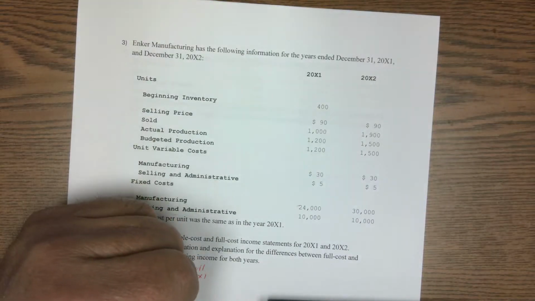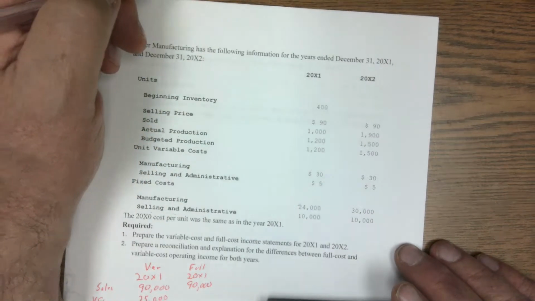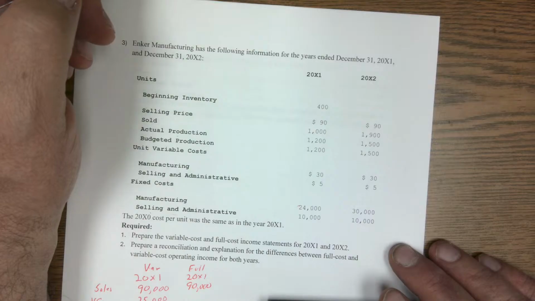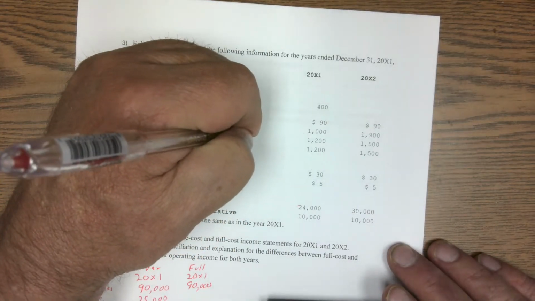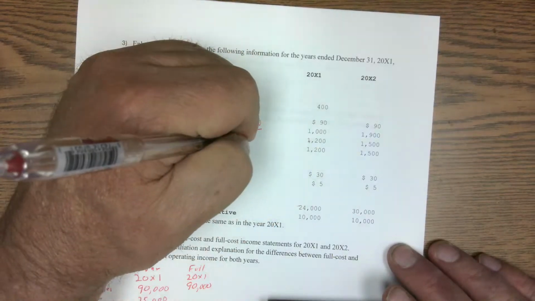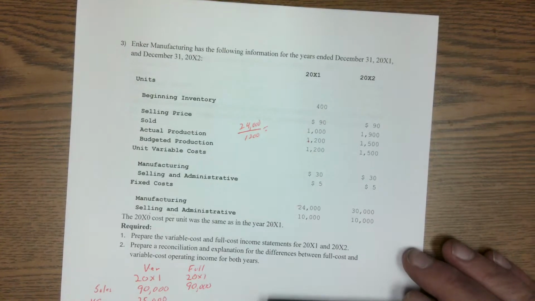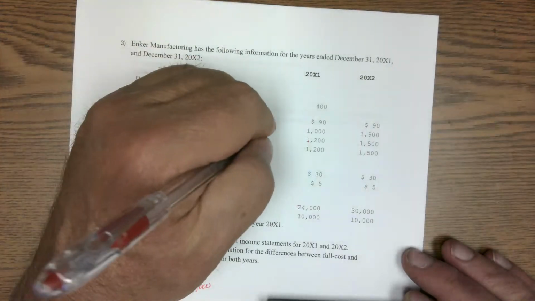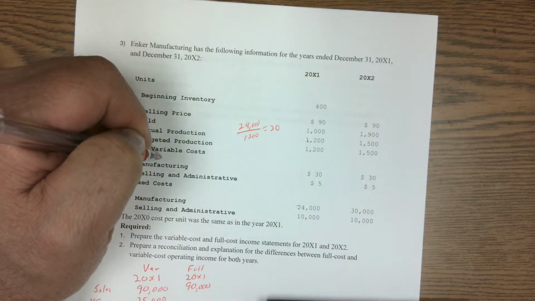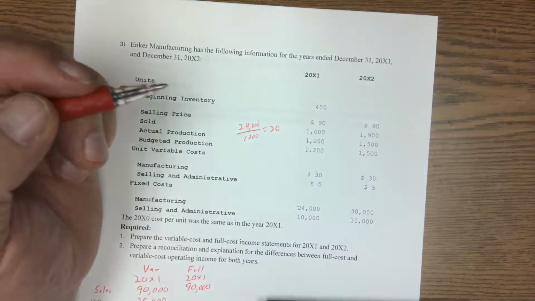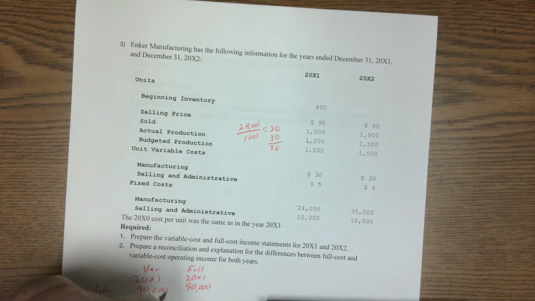Okay, so our sales is going to be the same, the 90,000. But now we've got to calculate our fixed manufacturing cost. It was 24,000 divided by 1,200 units actually produced, which is $20 per unit, plus our variable manufacturing cost of 30. We leave out the variable selling and administrative. So we add the 30 here. That gives us 50 for cost of goods sold.